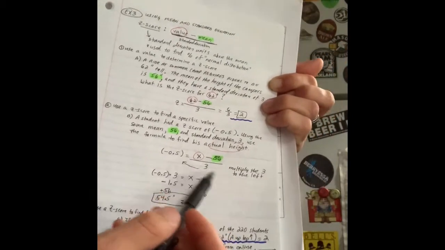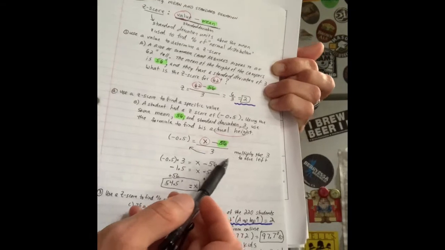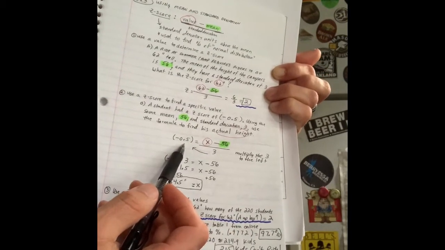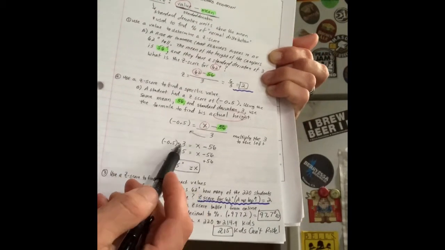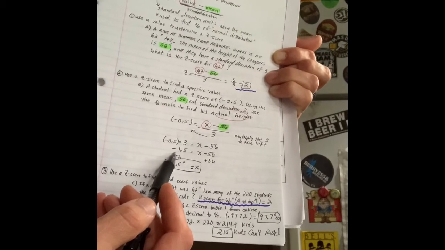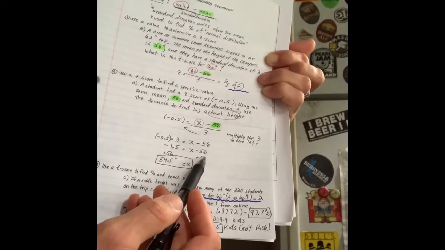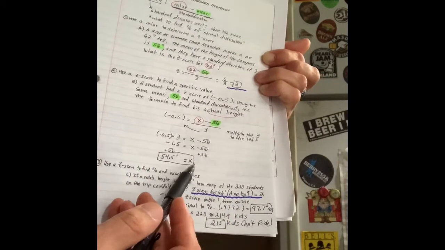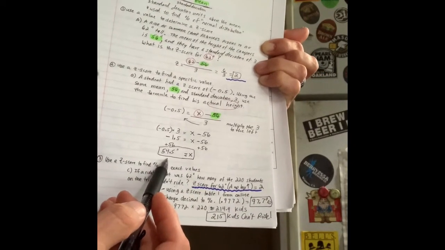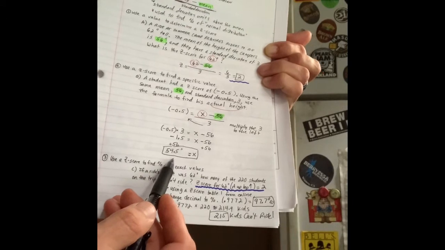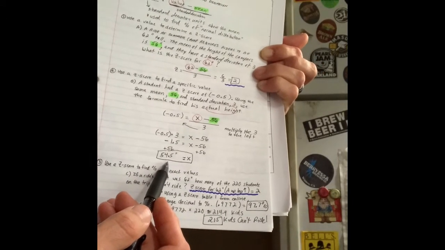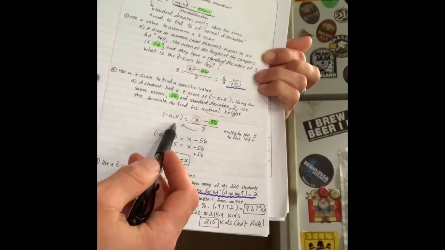But if you remember, when we have a fraction, we got to get rid of the fraction. So we multiply the 3 over to the left side. That negative 0.5 times 3 is negative 1.5. And then we solve for x. So if we were subtracting the mean 56, we're going to do the opposite and add it. And x comes out to be about 54.5. So a kid who is 54.5 inches tall would have a Z-score of negative 0.5.